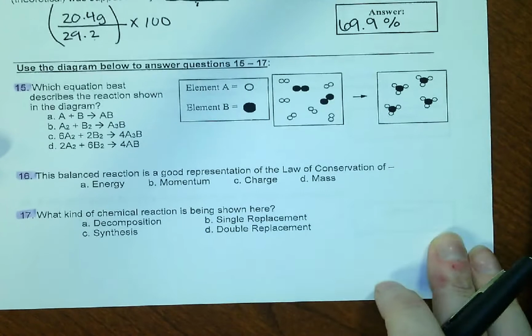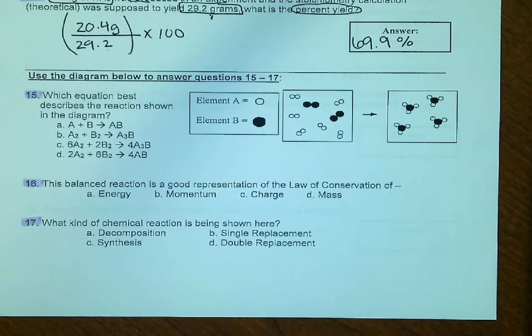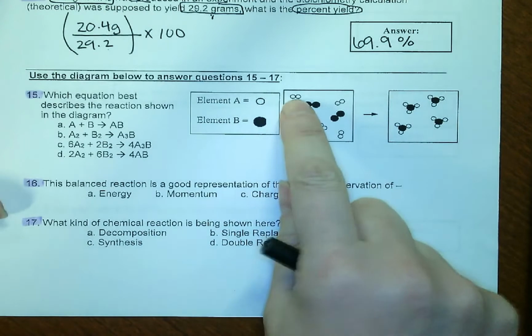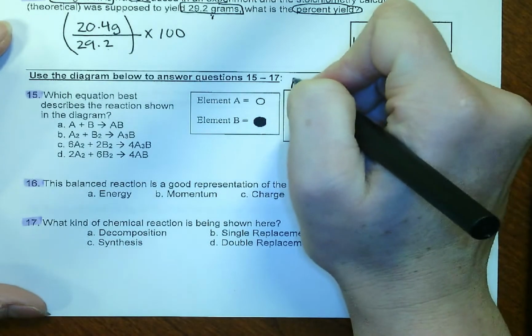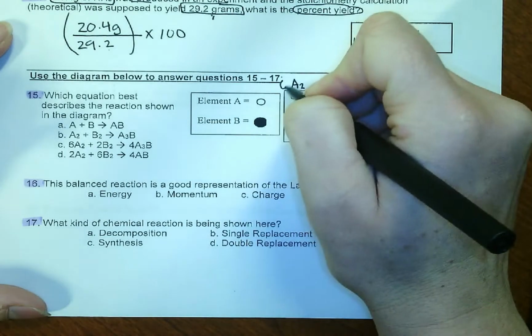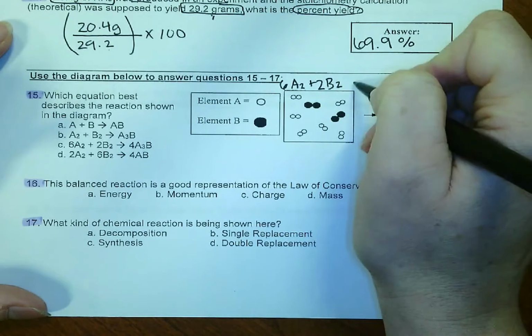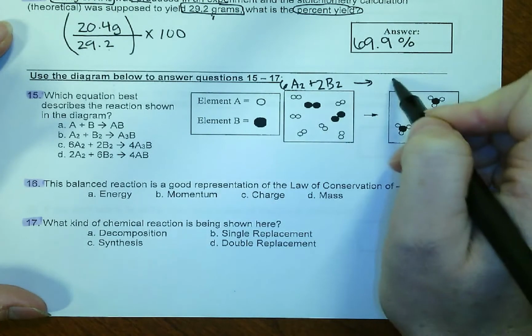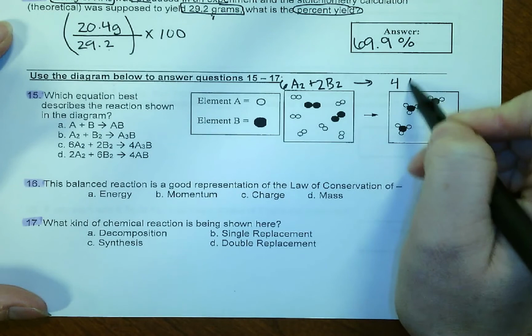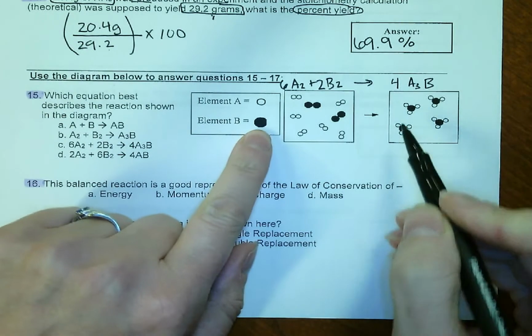All right, looking at this, it says to use this diagram for questions 15 through 17. I'm not a huge fan of these diagrams. They're a reality in chemistry, but it's kind of funky. What we see is A2, right? You can call it this. I have two A's stuck together, and there are 1, 2, 3, 4, 5, 6 of them, plus B2. There's two B's stuck together, and I have 2 of those. And then after the reaction, I have 4 of A3B, okay? Because we said the big ones right here are B.